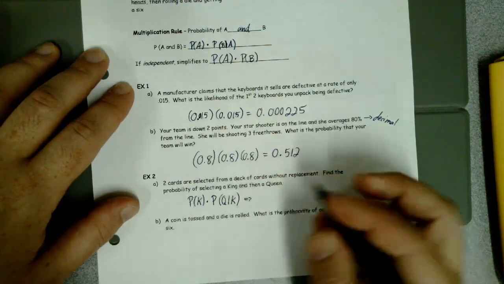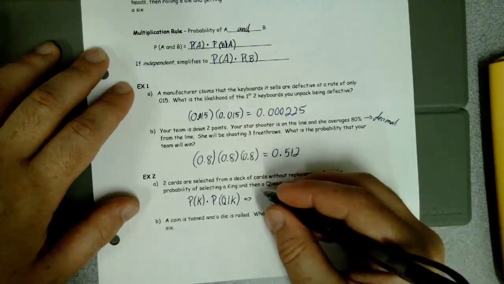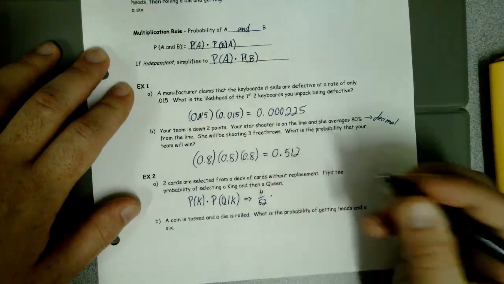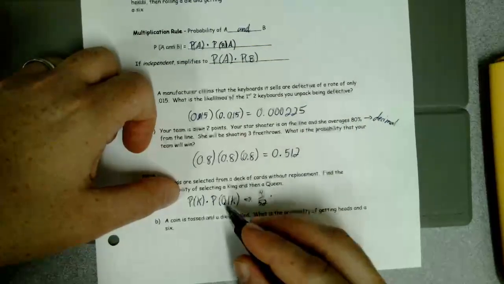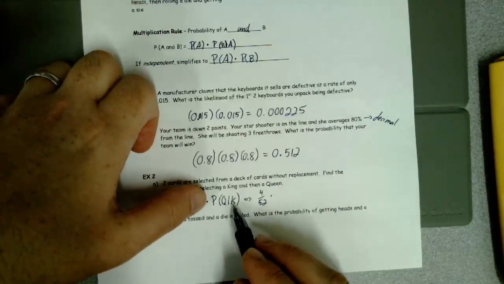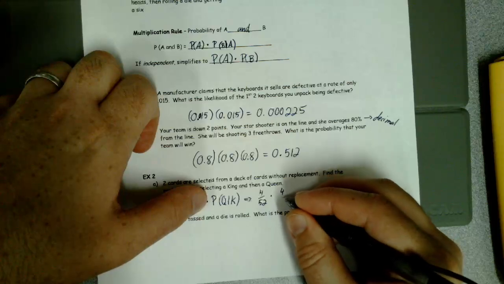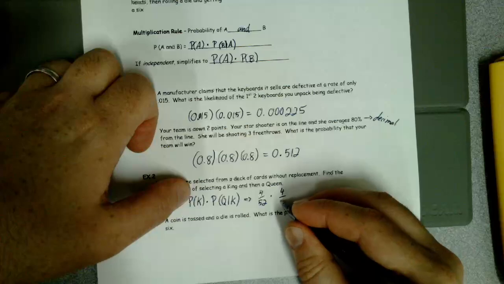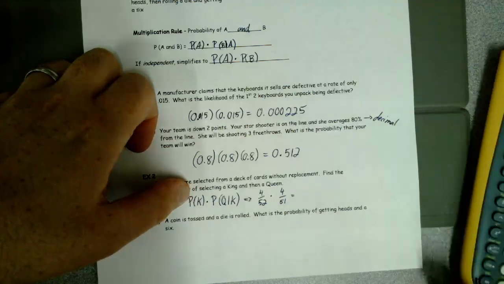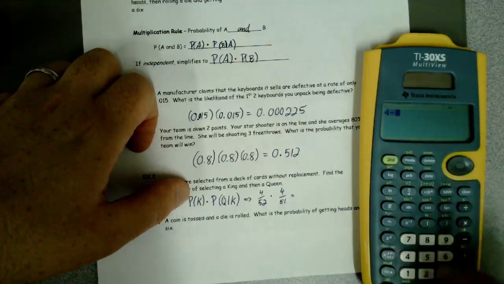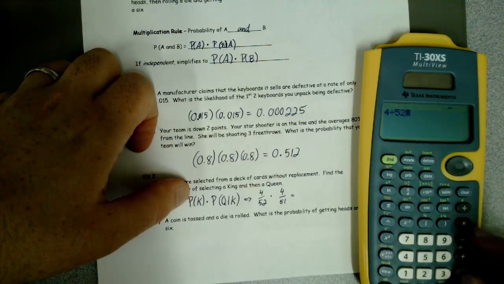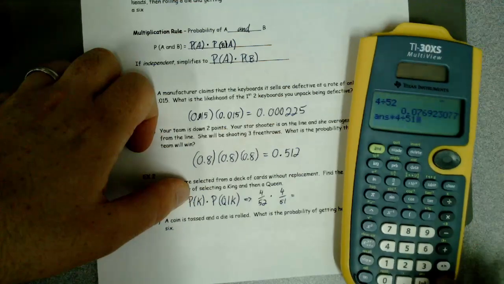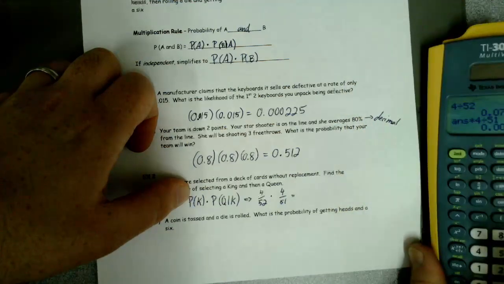Numerically, this one's easy because it's just normal. There are 4 kings out of the 52 cards in the deck. And then here, this is what we looked at: we already pulled a king out, so how many queens are left? Still 4. But how many cards are there after I pulled out that first king? Now we're down to 51. So we have 4 over 52 times 4 over 51, which is a very small number.